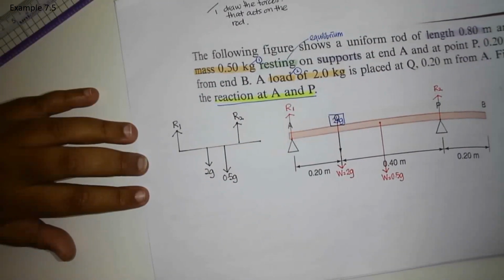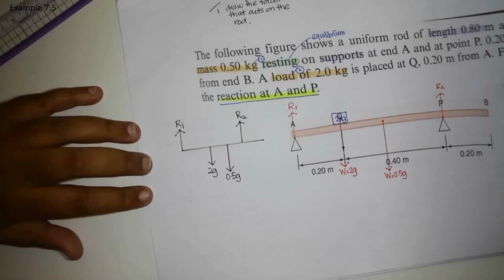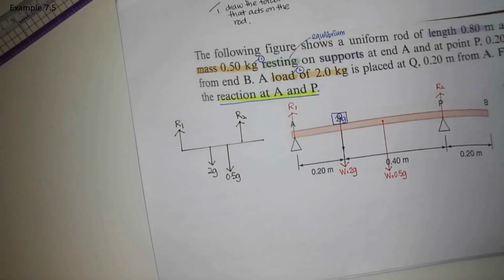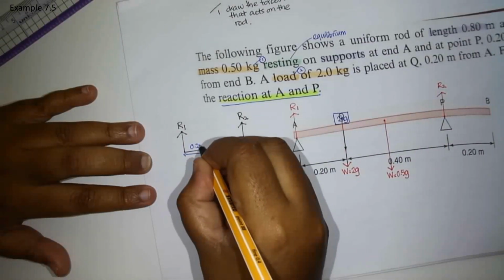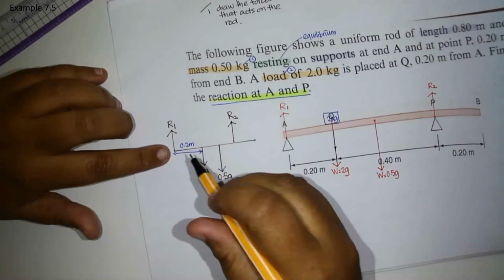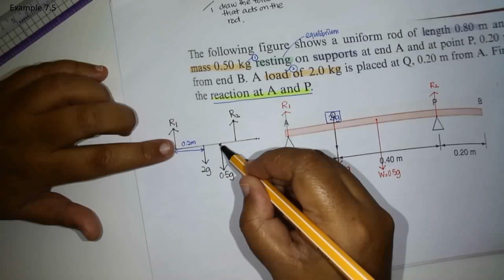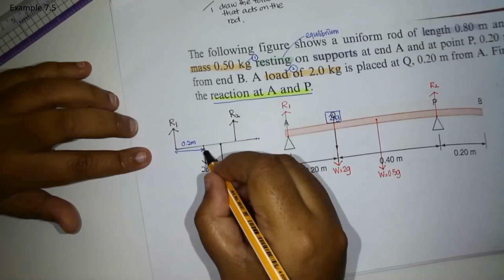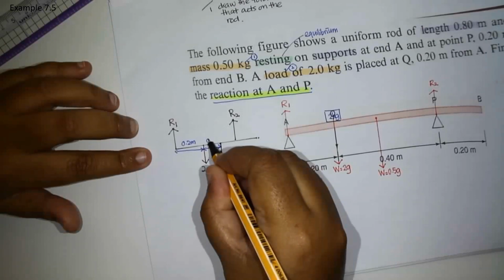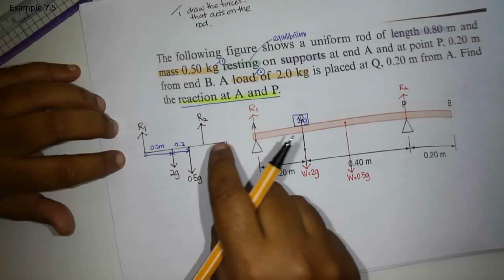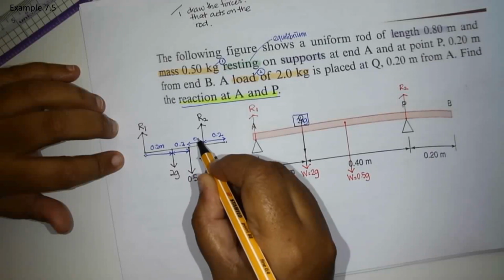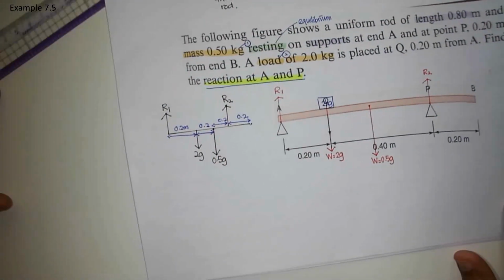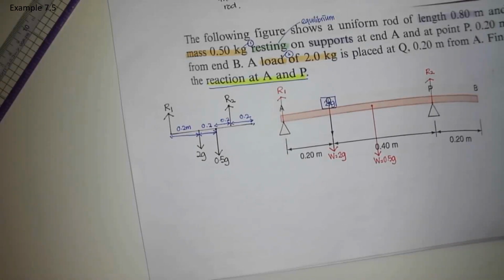Now I'm going to put in the distances. From R1 to 2g, this one will be 0.2 meter. From here to here is 0.8, so definitely from here to here is 0.4, so this to this will be 0.2. Since here and here is 0.2, definitely this one to this one is 0.2, because from here to here is 0.4. Done. Now I apply the conditions of equilibrium of a rigid body in this question.